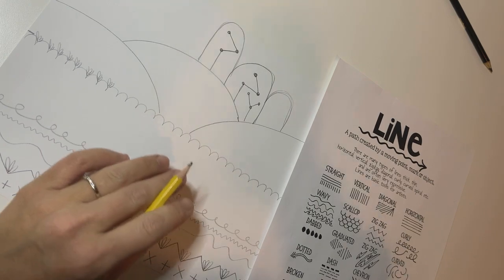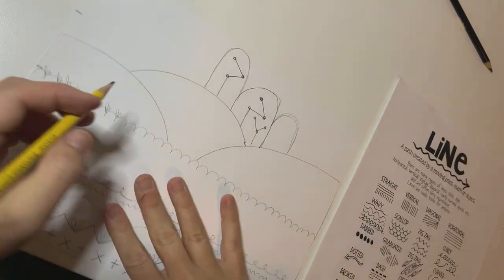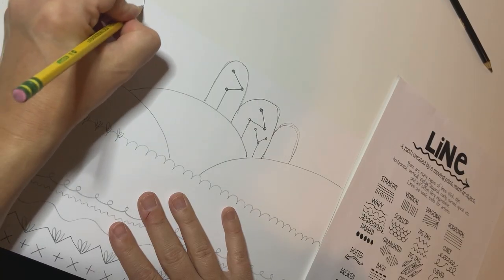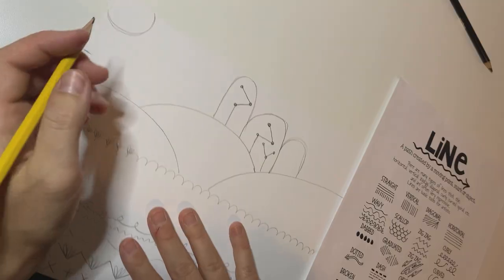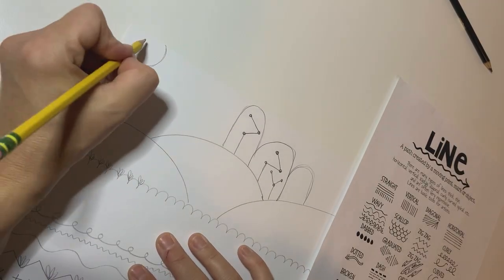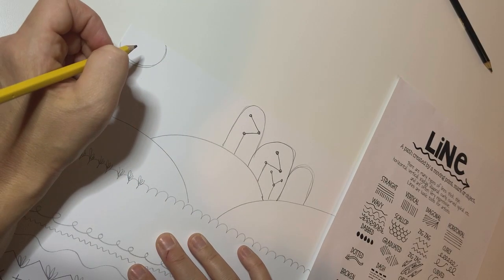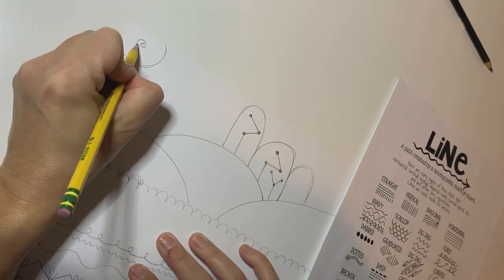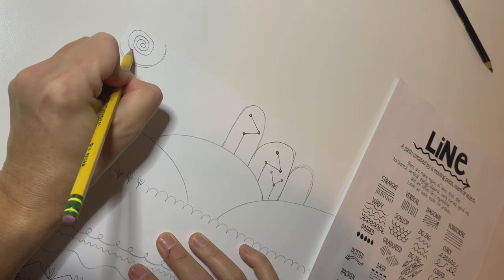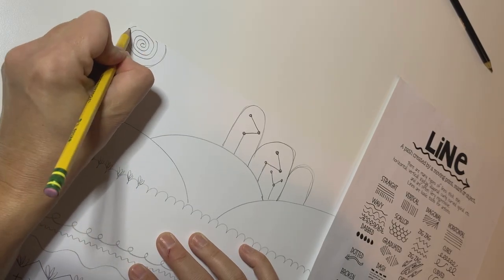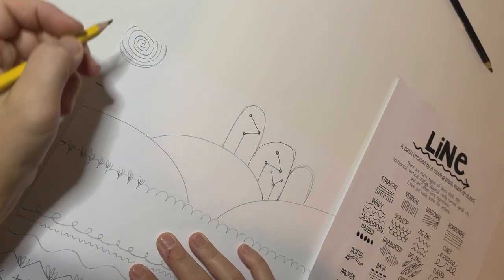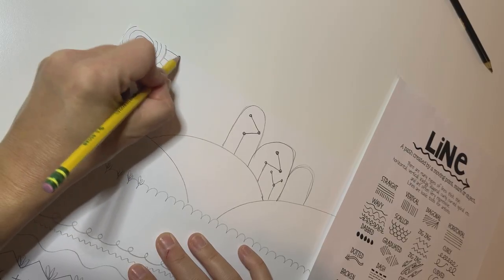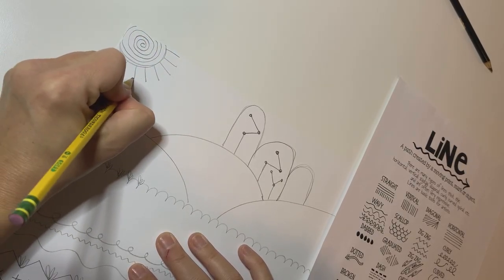Okay. And then last but not least, we have our sun. So you can do it kind of in the corner if you like, or you can make it right in the middle. And then for that one, I definitely want to do, let's do a spiral. So I'm going to start in the middle and go, go, go. And if I go off the page, I'll pick up here. There we go. And then I'm going to do a bunch of lines coming out with some dabs there.